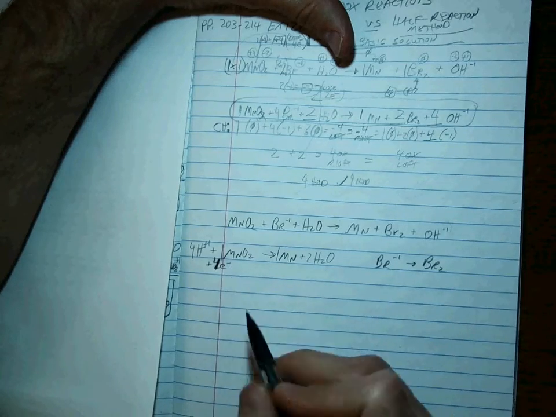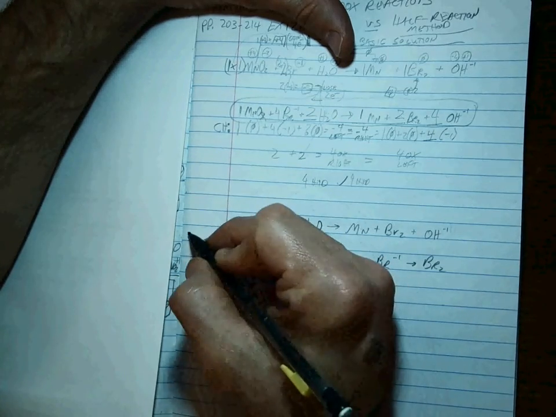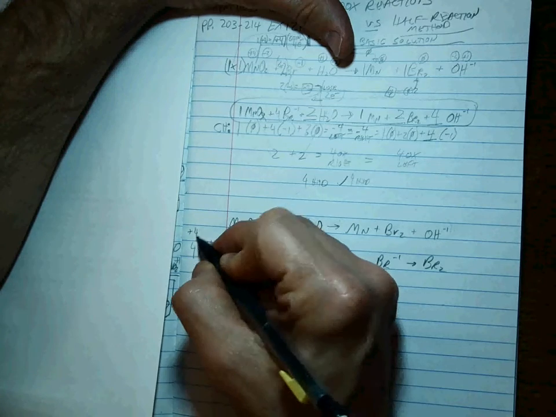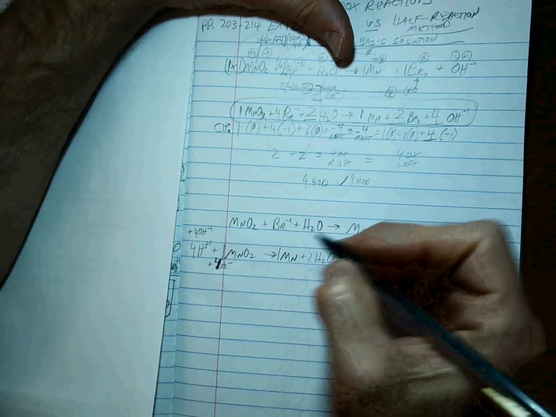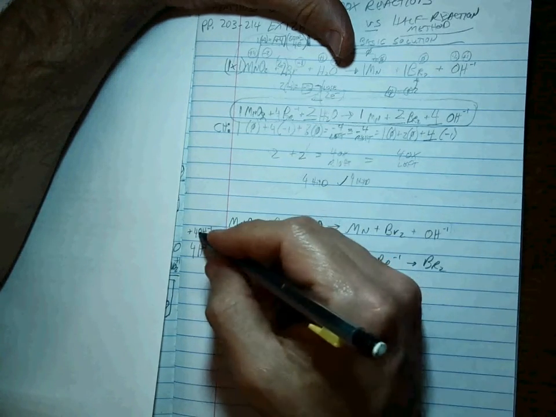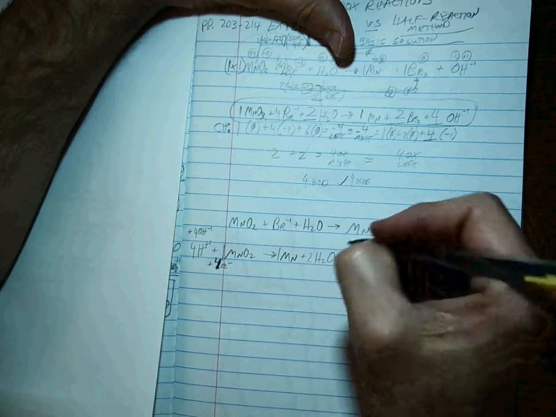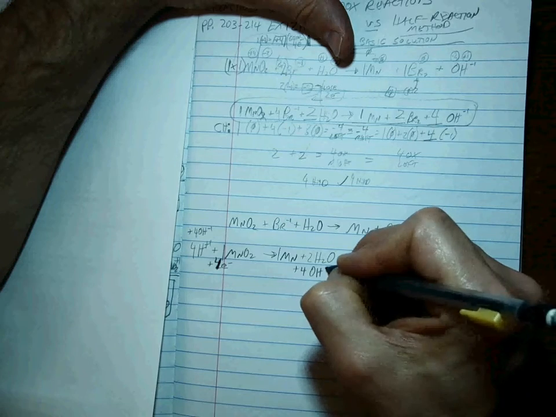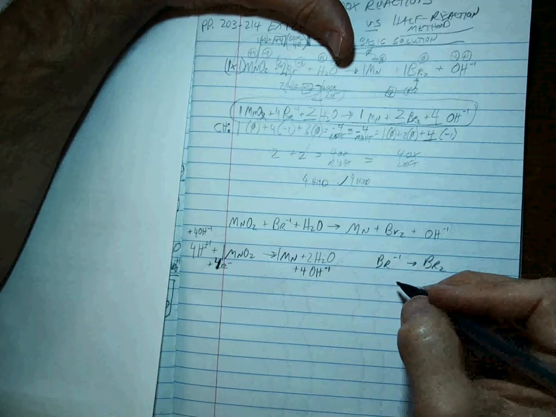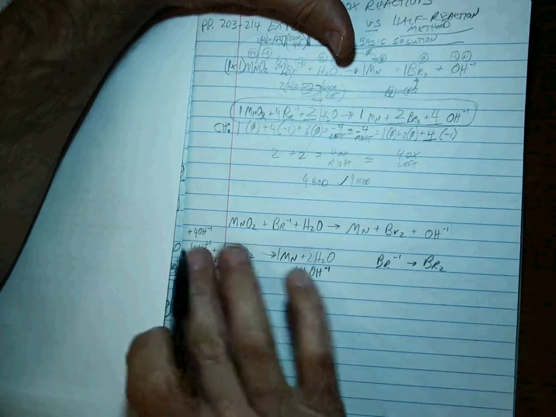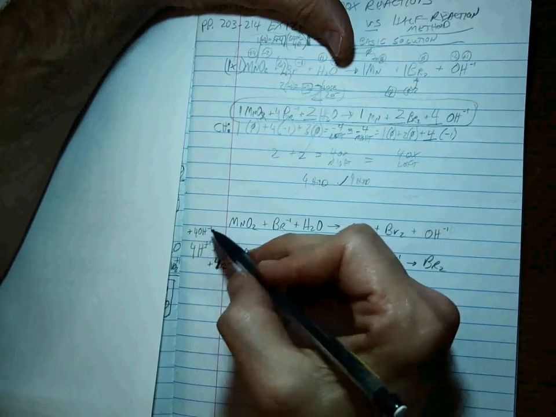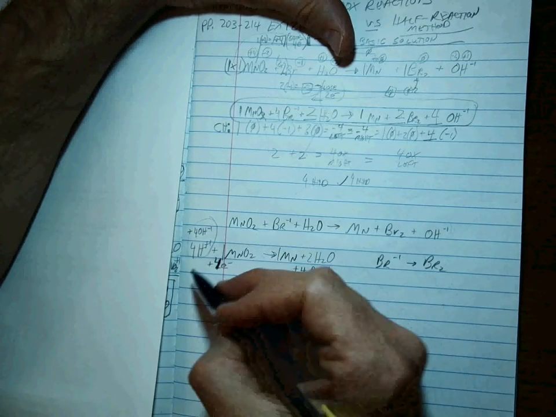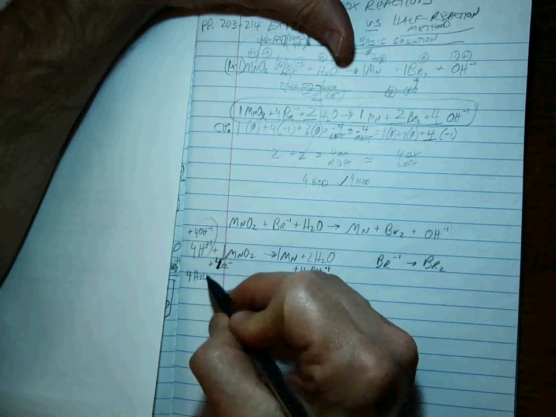So what do we have to do? We have to neutralize by adding 4 OHs on this side, but if we add O's and H's and minus 1 on this side, we have to add 4 OH minuses on this side so that we're still balanced, right? You can't just add them on that side. Well, what does that add up to? That adds up to 4 H2Os.